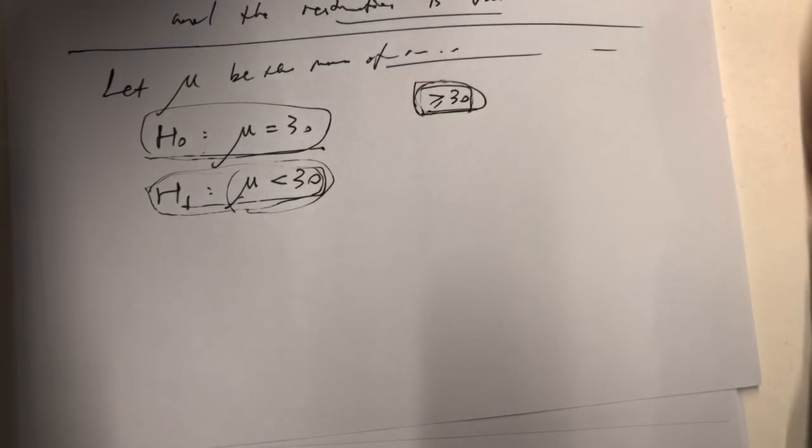Let's go back to the lecture slides and see, because I haven't learned that before. I'll go to the Canvas if all of you have this problem.